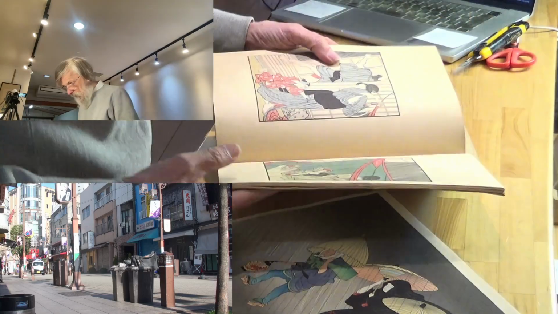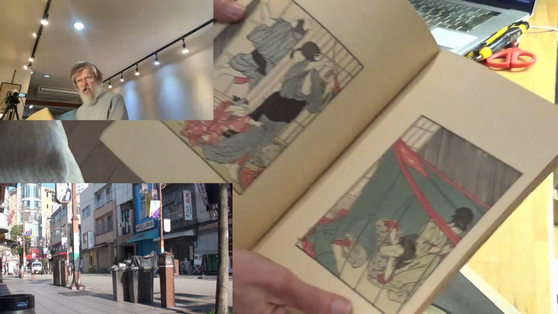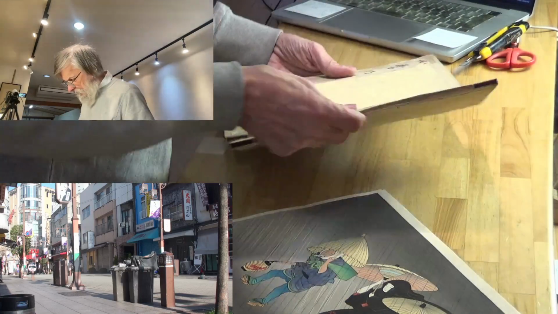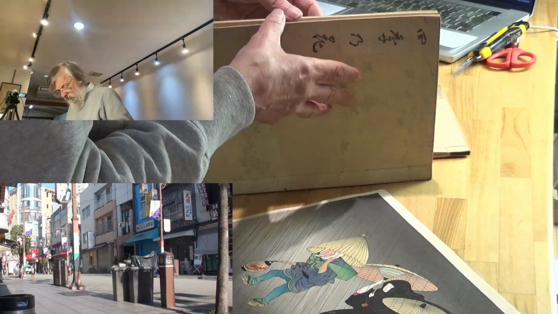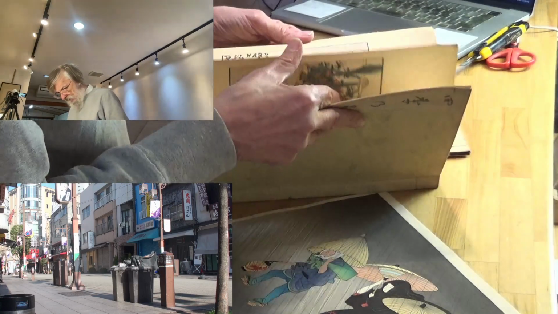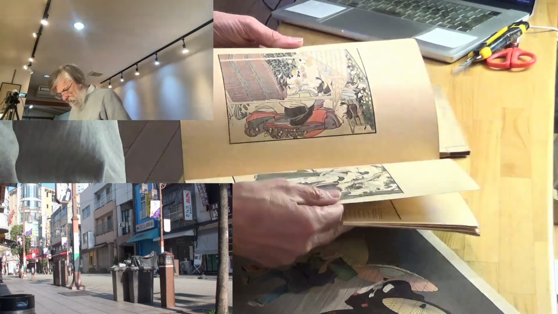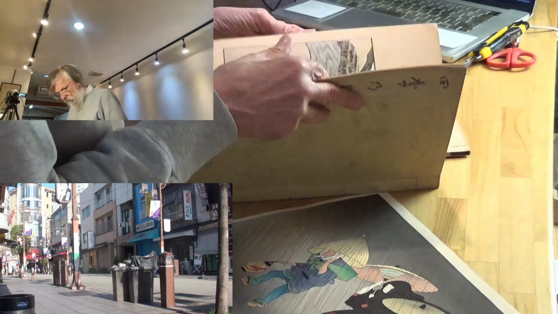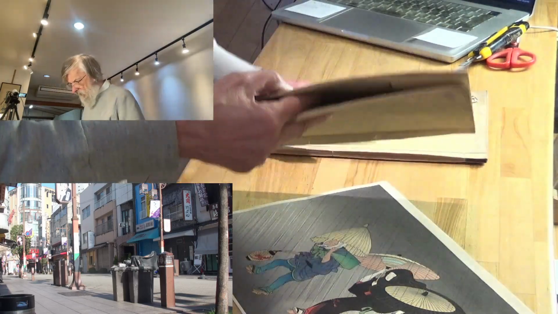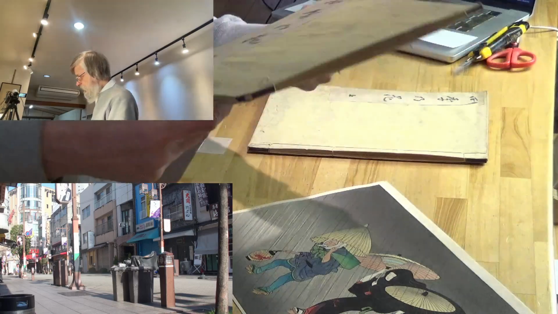It's got that famous picture in it, the one with the thunderstorm, the guy putting the shutters up and the women hiding. There it is. Okay, so here's the setup.